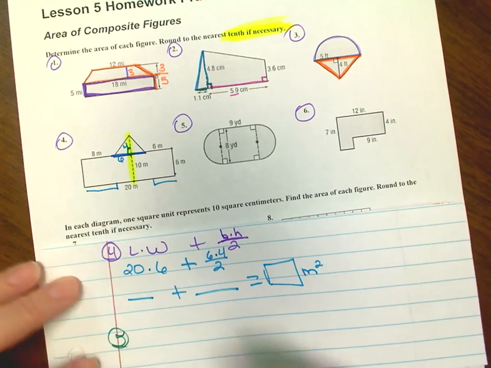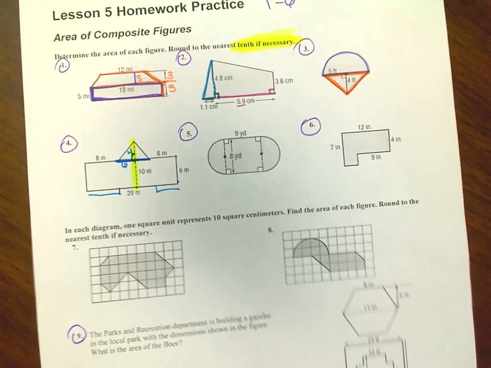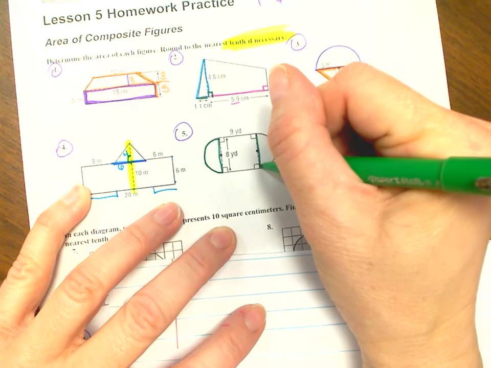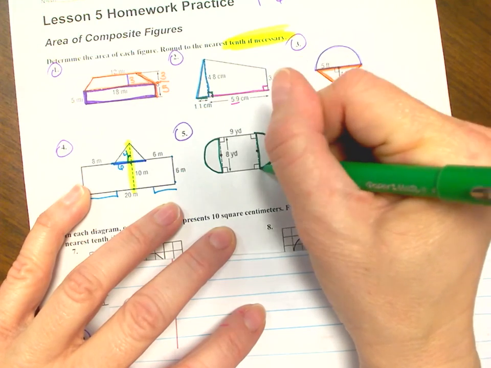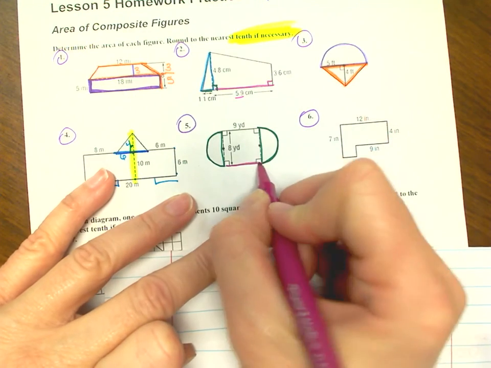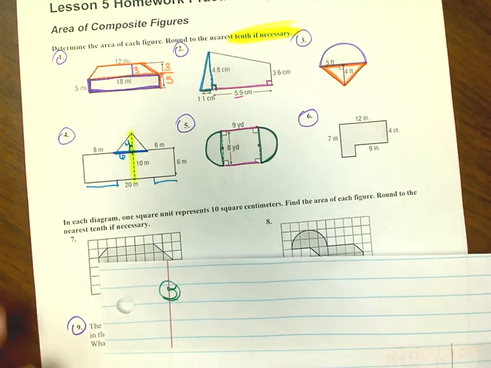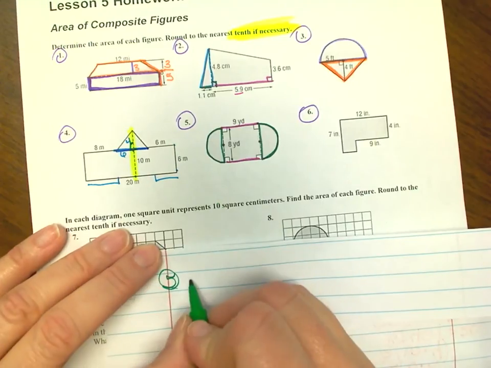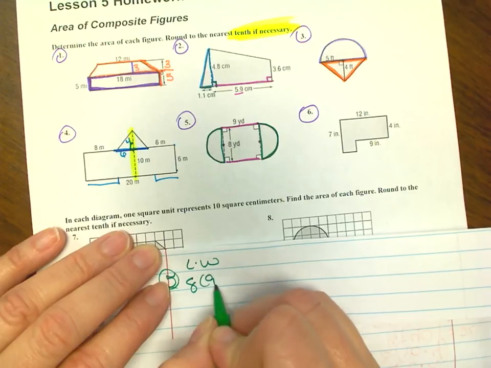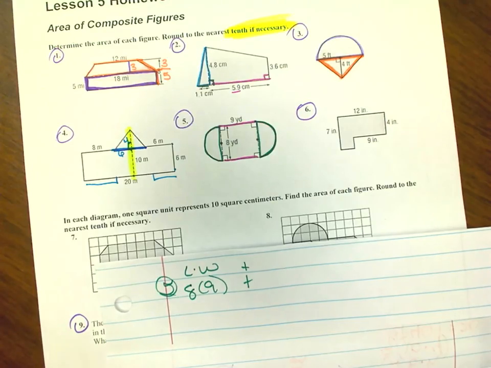Number 5. I see a square and I see a circle, because here is a semicircle and here is a semicircle. If I have two semicircles, it makes a circle. And then I see a rectangle. So let's do the rectangle. Would be length times width. So 8 times 9 plus my semicircle, or my circle, because there's two semicircles.